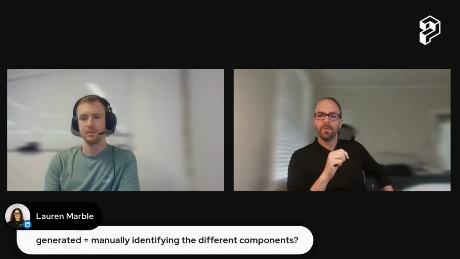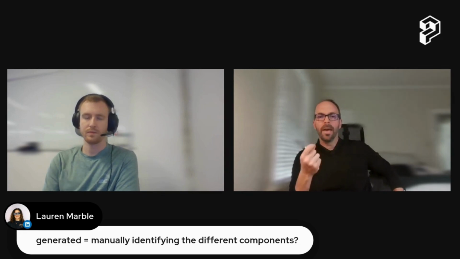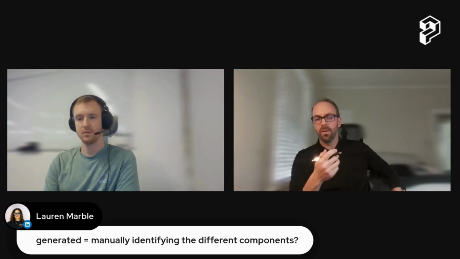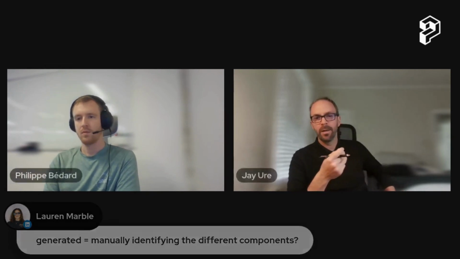Yeah, totally. So to answer Lauren's question, generated means the manual identification of the different components. So generated would be the manual act of associating a bounding box to a device, a pipe, a wall, an object within Reality Plan. What we're looking to do is formulate a more concrete example of that space using these tools to help understand what that space is going to have.